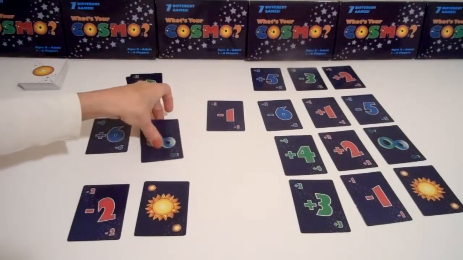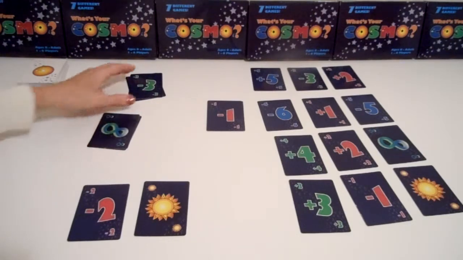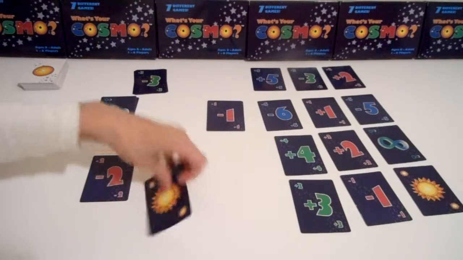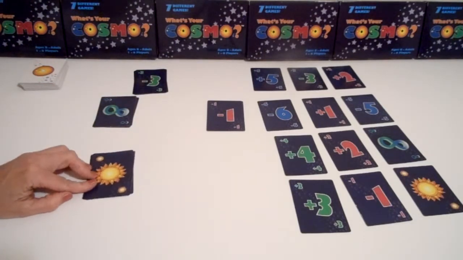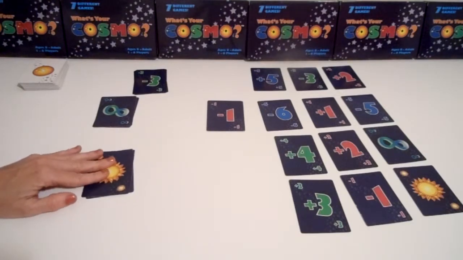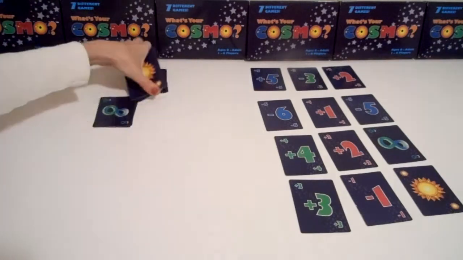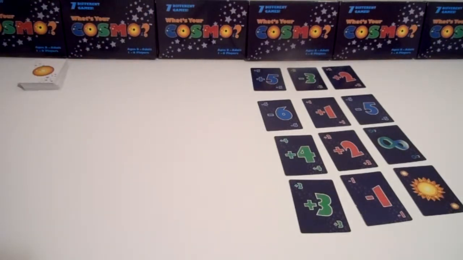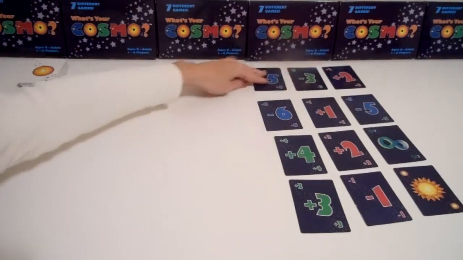Plus 6, infinity. Infinity would be the final value, so it could be plus or minus 6, whatever the player wants. And minus 2 and the sun card, and that would be considered the final value. Whenever a sun card is played, though, it ends the play, as you will see in a moment. In a three-part equation, the final value would be the third card.